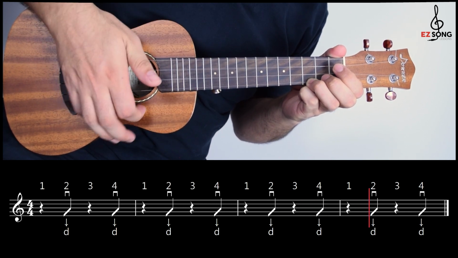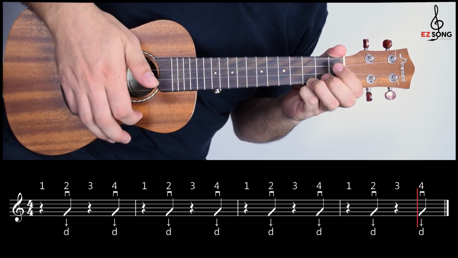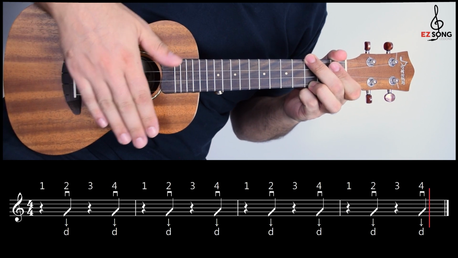Tip number 8. Use this rhythm to play Bob Marley songs, like One Love. You can also introduce upstrokes in order to accent this offbeat rhythm.